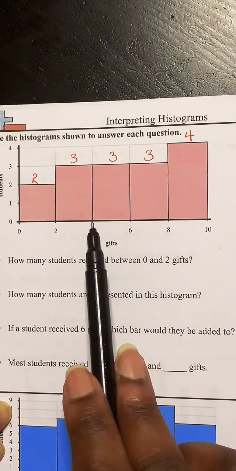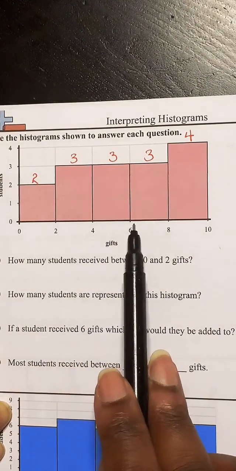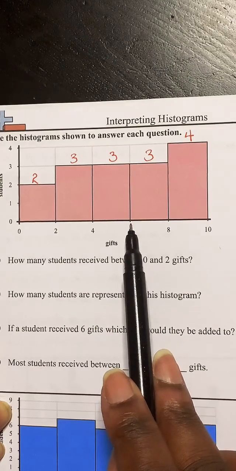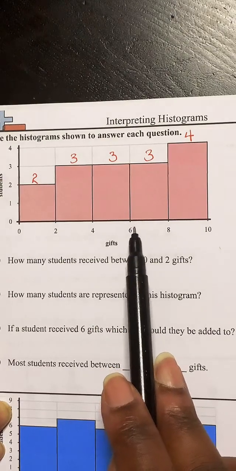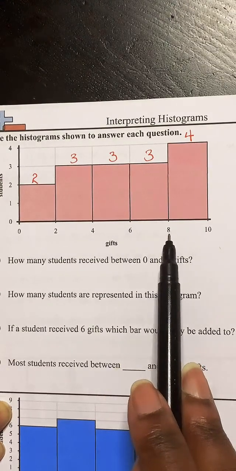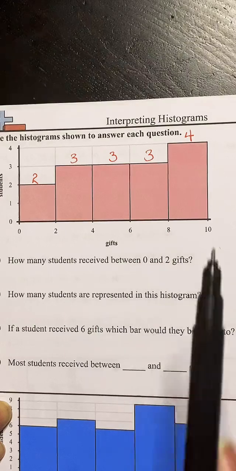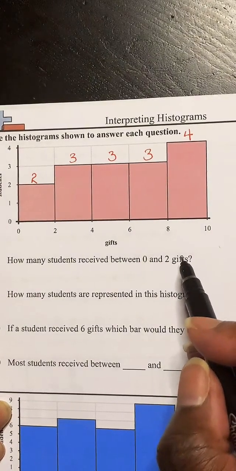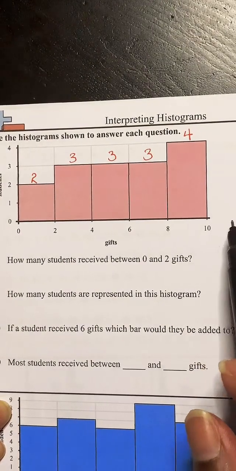Then this one will include the 4, but it will go up to 5.99999999. This one will include the 6, and it will go up to 7.99999999. I feel like Chevy Chase on Caddyshack. No. If you don't know what I'm talking about, get off my page.